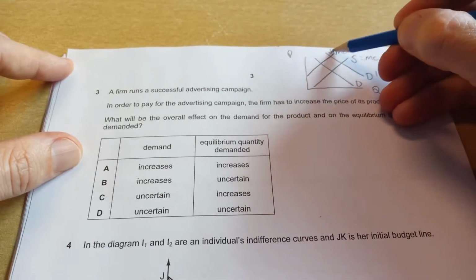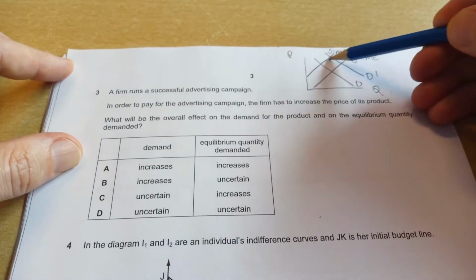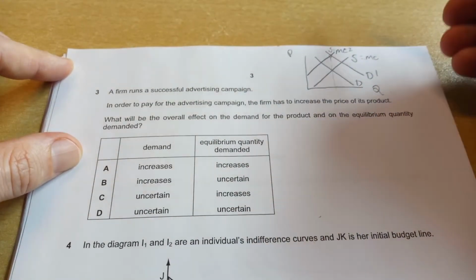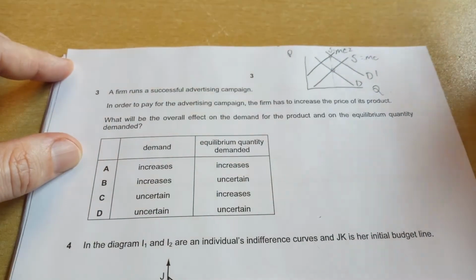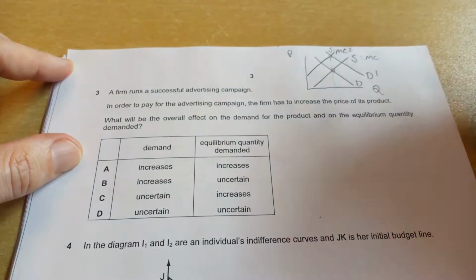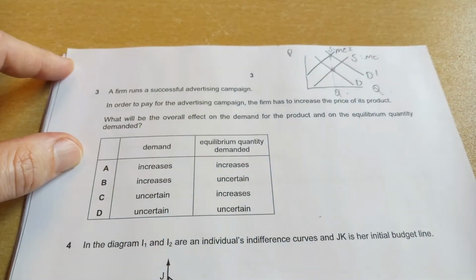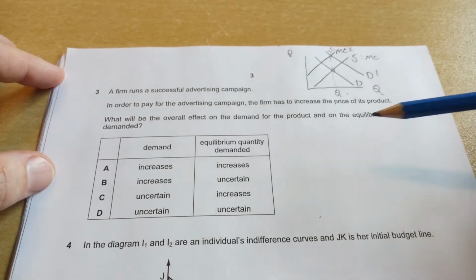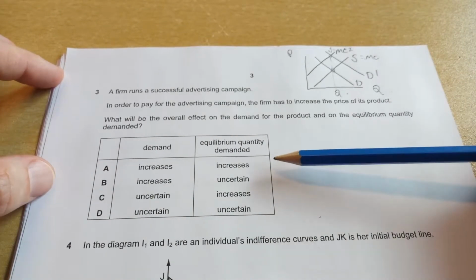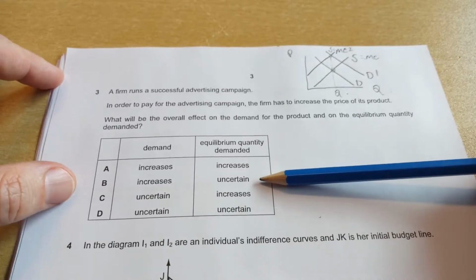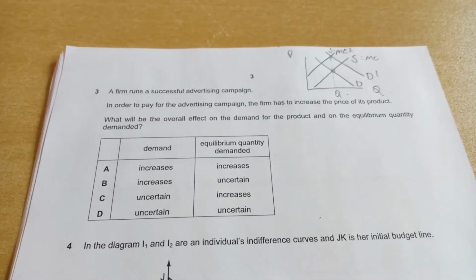So the supply would equal this new marginal cost, and let's say that's directly in line with the original level of consumption. So we don't necessarily know here what impact that will have on the overall equilibrium quantity demanded. So therefore the answer would be B.